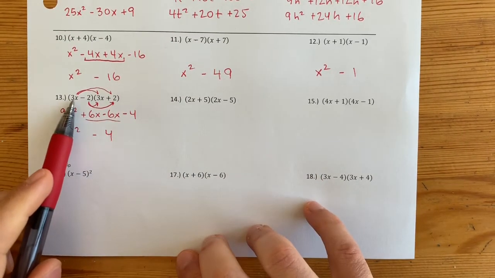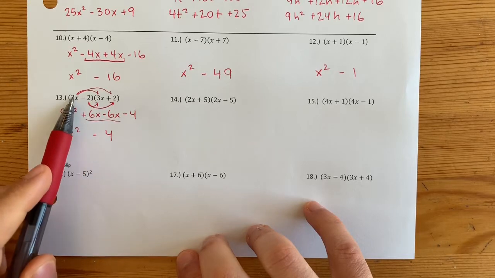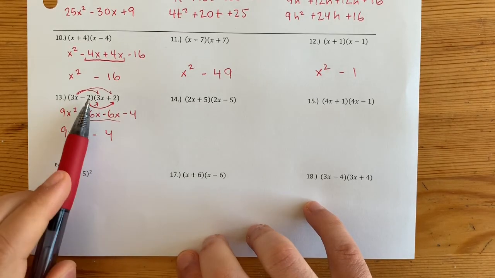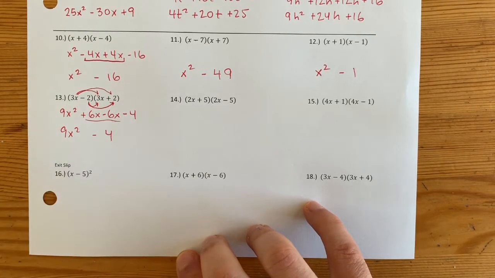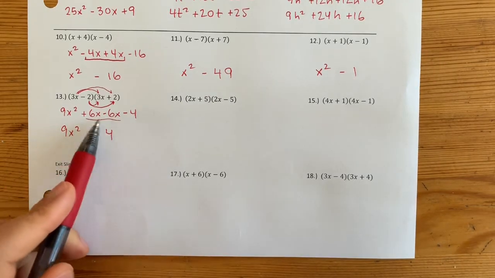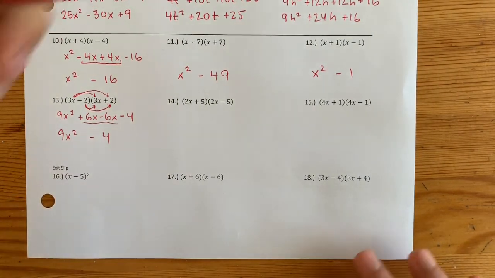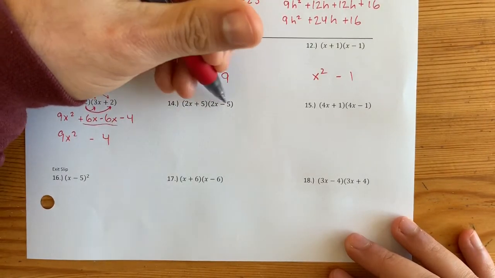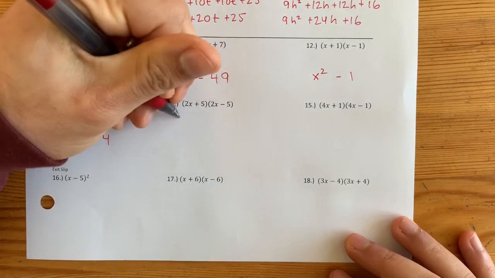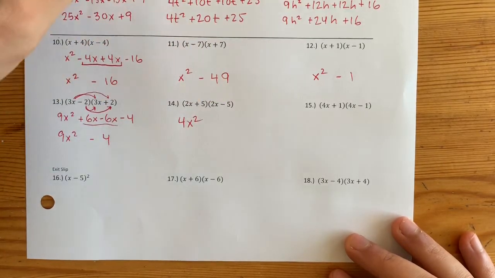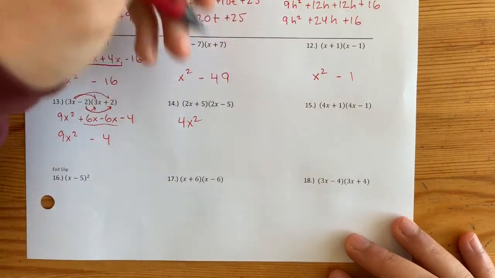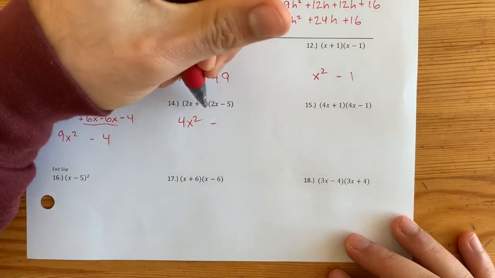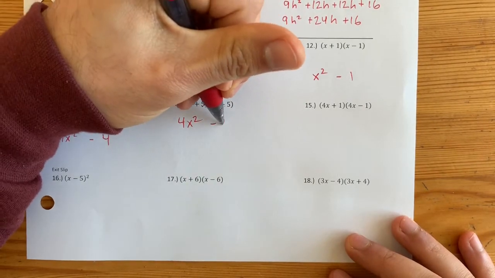So maybe I could check, like I can just realize that's going to happen, that 3x and 3x will make 9x squared, and then the negative 2 and the positive 2 make negative 4. That outer and the inner term, we know, will just cancel each other out. So I'll try that for the shortcut then for this one. The first would be 4x squared. The outer, the inner will cancel each other out. So I'll just skip to the last, which is 5, and negative 5 makes negative 25.